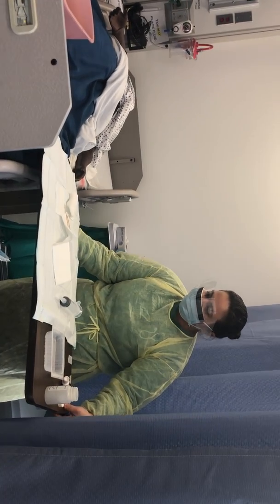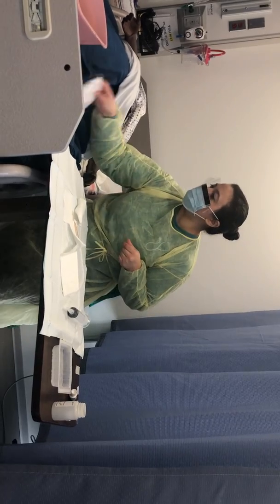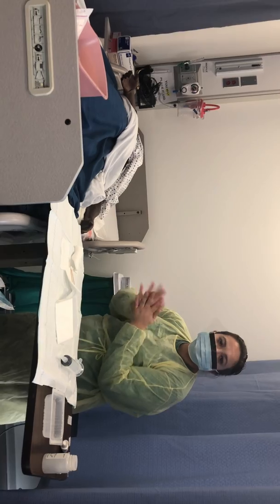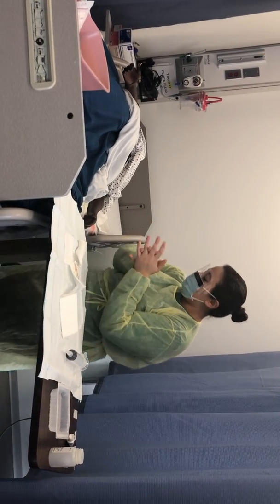So now that I've done that, I have all my materials set out. I'm going to go ahead and start off by putting on my sterile gloves. So I'd then go ahead and perform hand hygiene one more time. I'd let it dry.